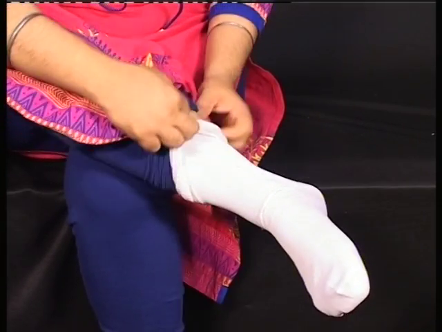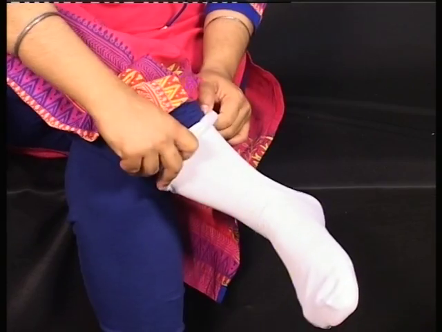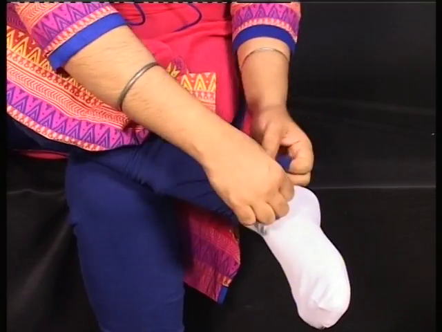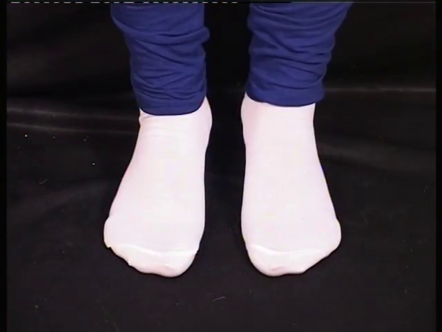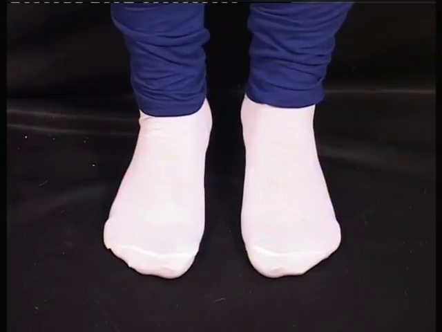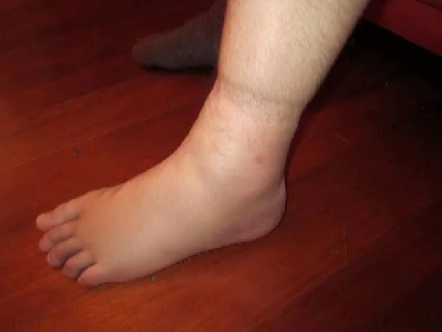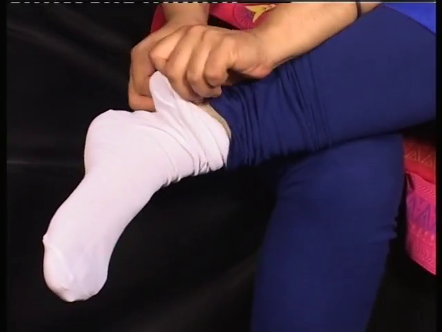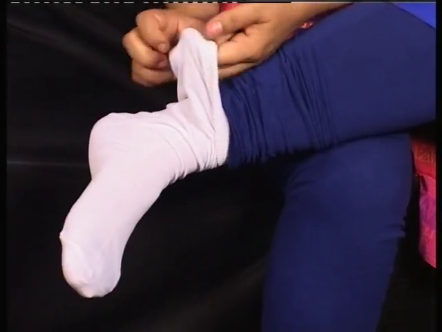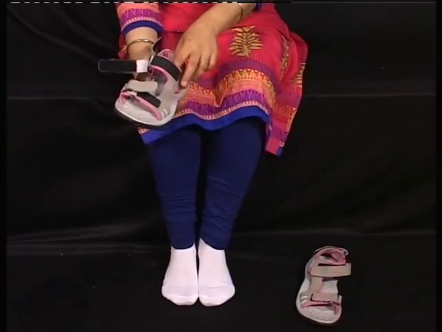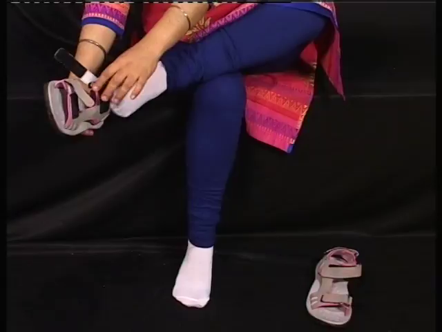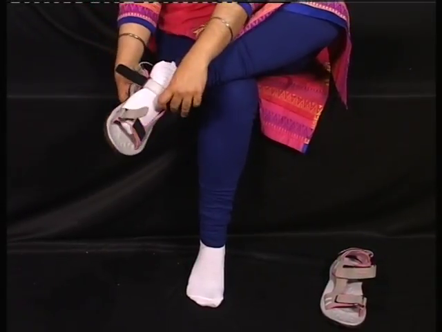Avoid tight and torn socks. Tight socks may compromise blood flow to your feet. Such loose socks are appropriate. You can protect from injuries to your feet by using socks, sandals and shoes.